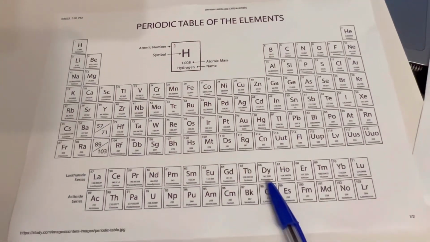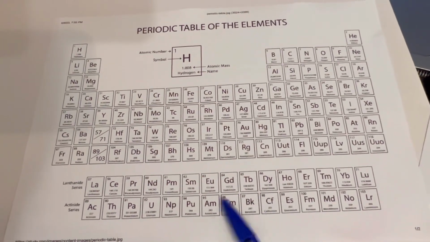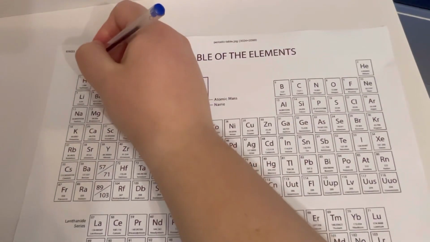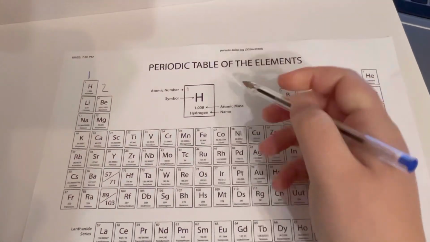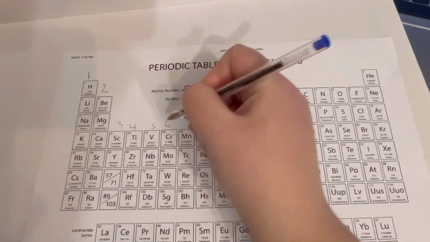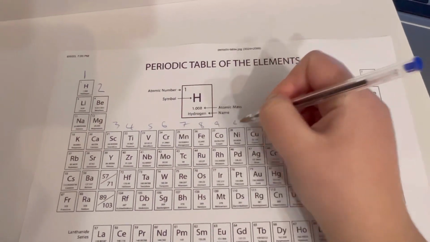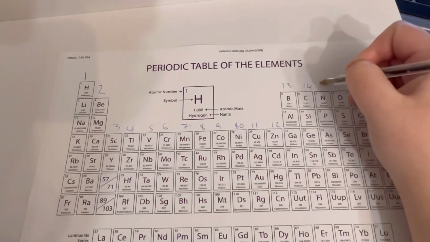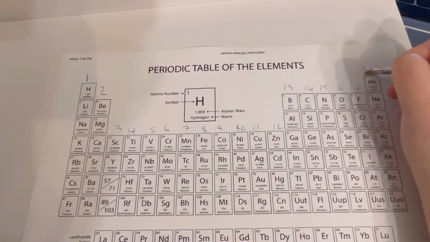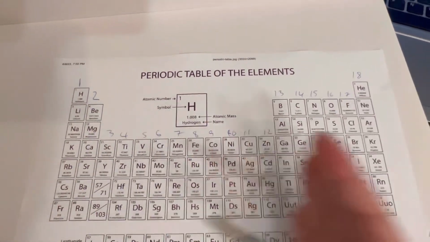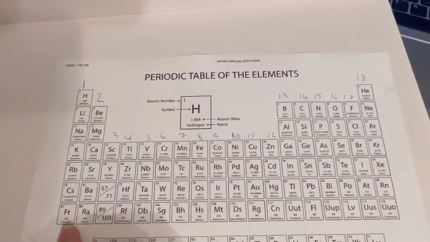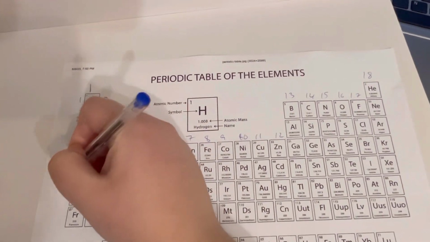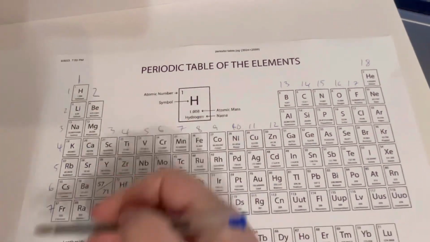Now when we do groups and periods, we ignore these 2 rows down here. We pretend they don't exist. So when I go to label this, I'm going to go 1, 2, 3, 4, 5, 6, 7, 8, 9, 10, 11, 12, 13, 14, 15, 16, 17, 18. It is that 1 through to 18 across, starting on the left-hand side and moving towards the right. And then 1, 2, 3, 4, 5, 6, 7, going down.